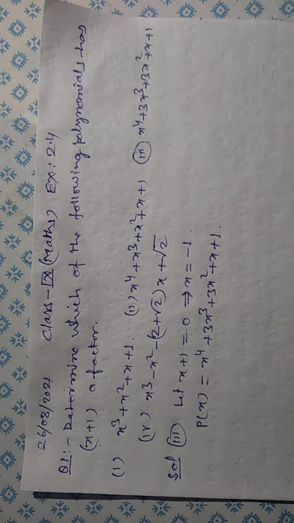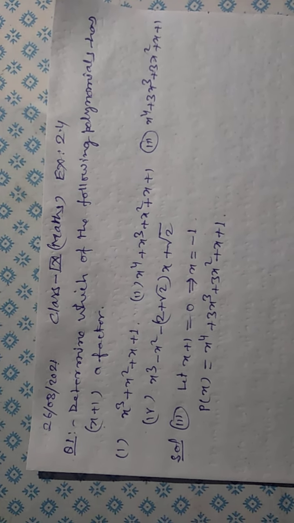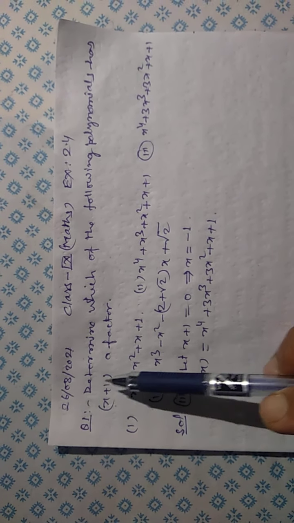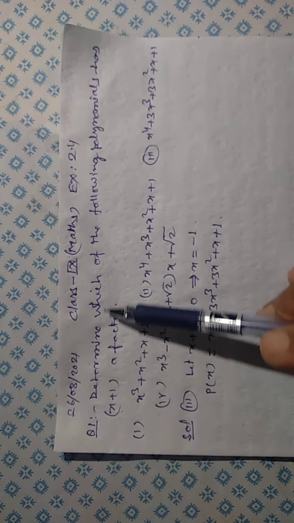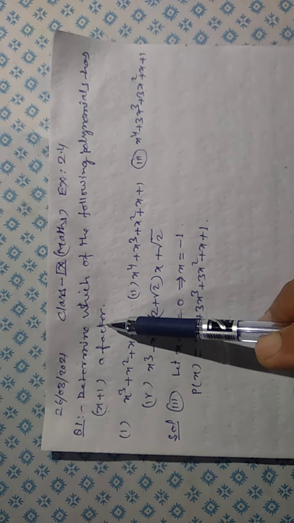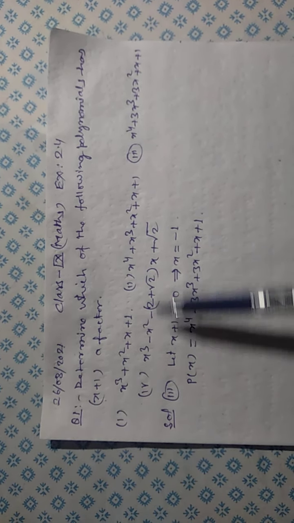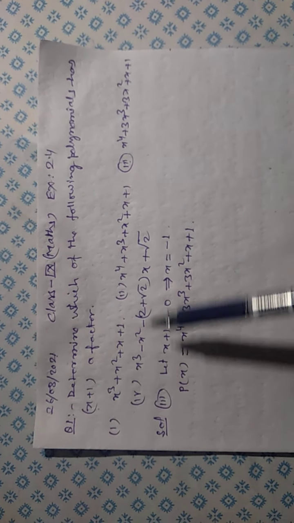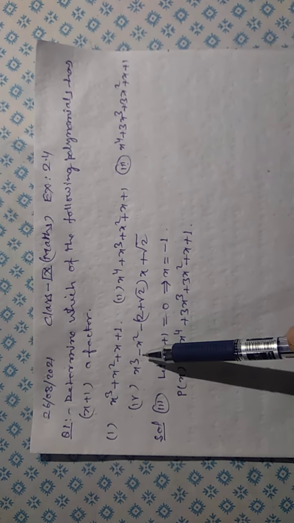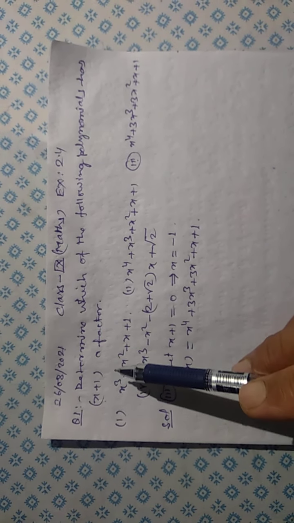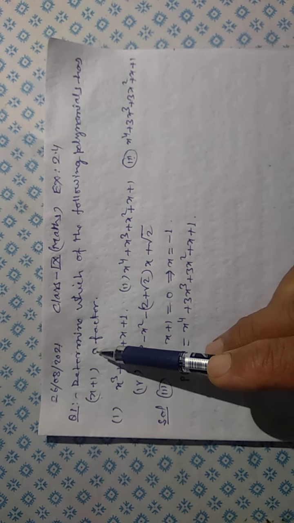Today we are going to solve exercise 2.4. In this exercise 2.4, first we see question 1, and the question is: determine which of the following polynomials has x plus 1 as a factor. These are the polynomials. Now I am going to solve number 3 and number 4, and you will solve number 1 and number 2. First of all, you have to determine whether x plus 1 is a factor.